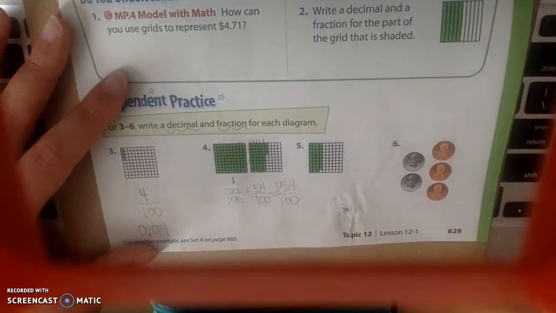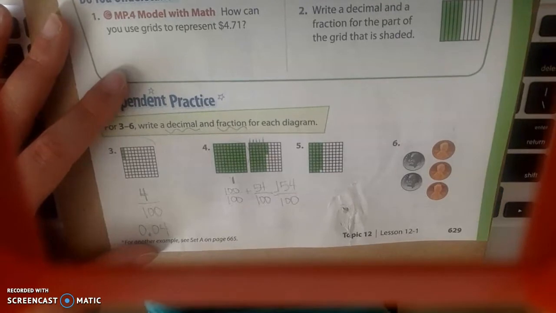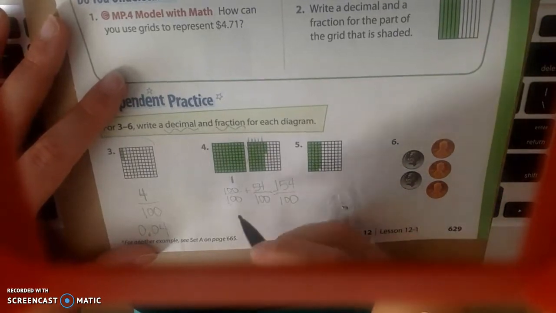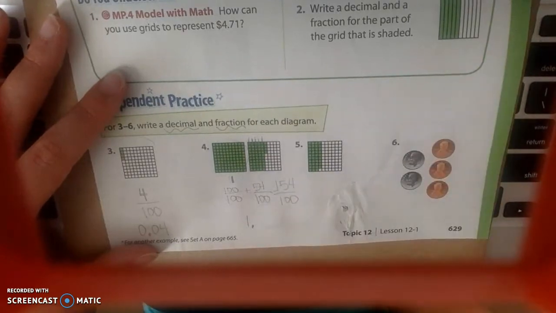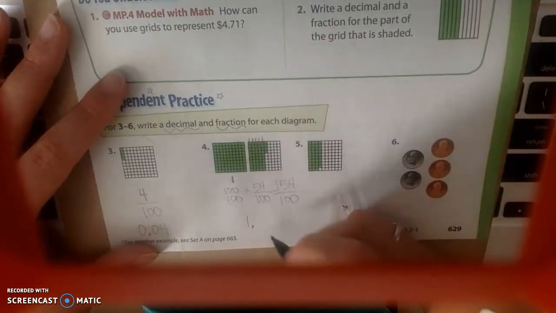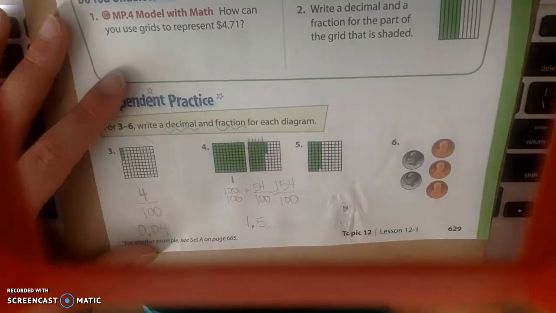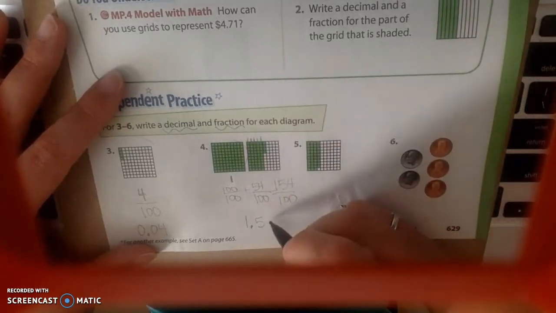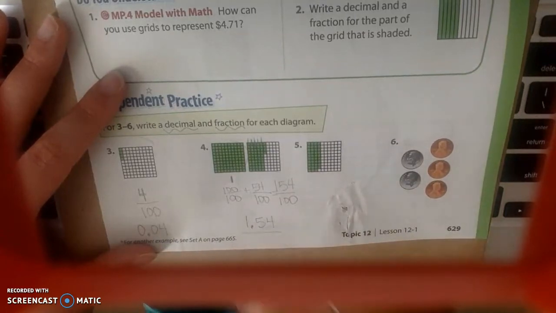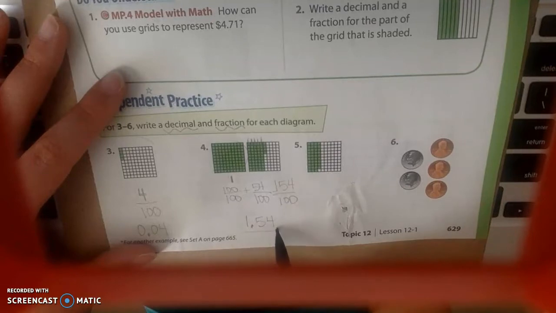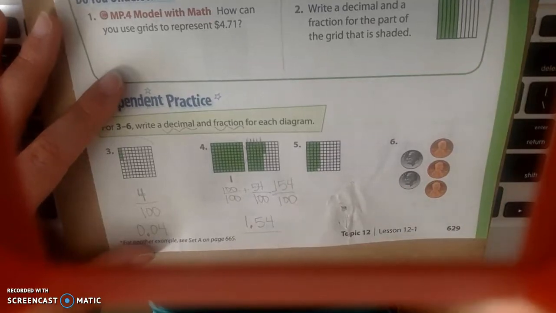Remember I don't add the bottom. If I were writing that as a fraction, I've got one whole, so 1, and I've got 5 tenths, and I've got 4 singles. This kind of looks maybe familiar like the money. $1.54, 1 and 54 hundredths.